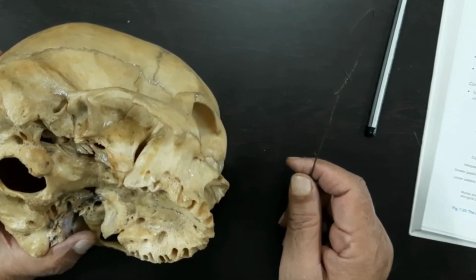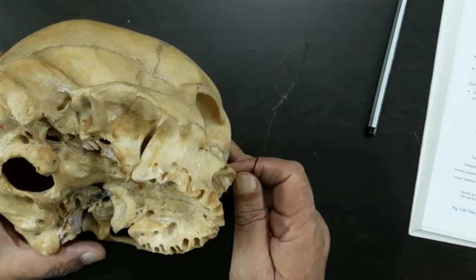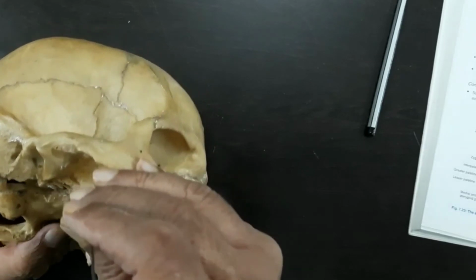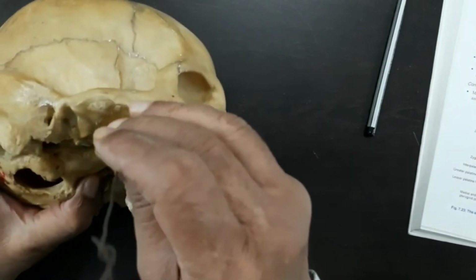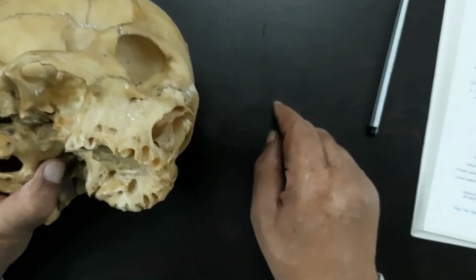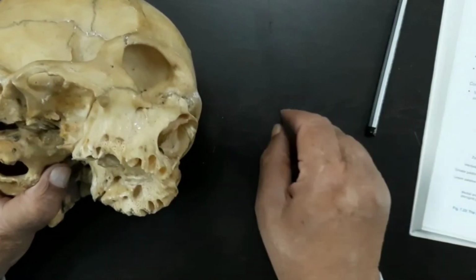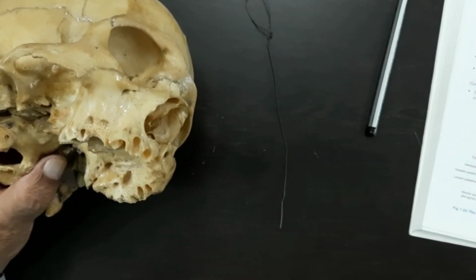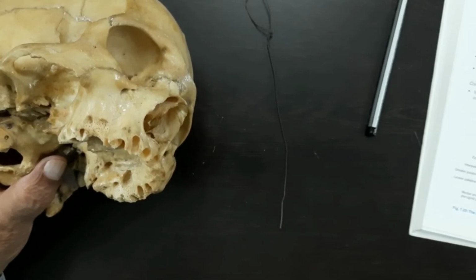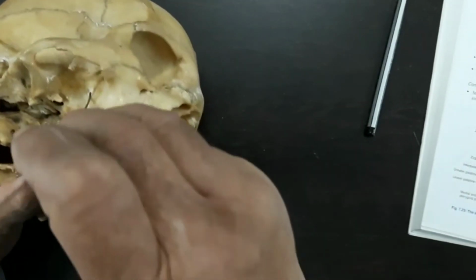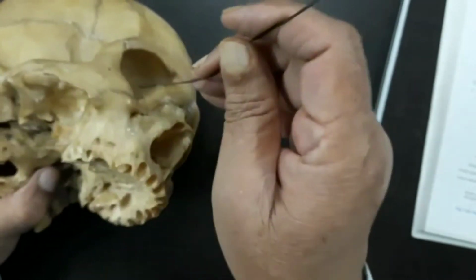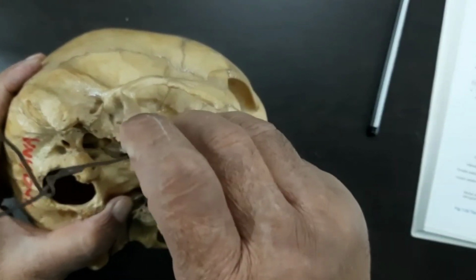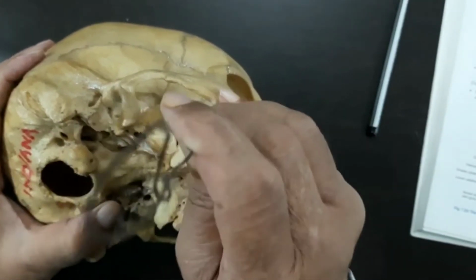Now let us come to the communications of this very small fossa. And this very small fossa, the pterygopalatine fossa, is important because it communicates with so many structures and contains the important nerves and vessels. Let us see the communication. The communication of this pterygopalatine fossa is with the orbit, and as we have discussed, it is through the infraorbital fissure.